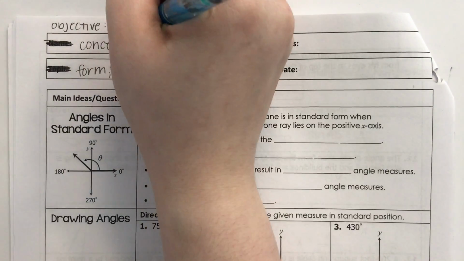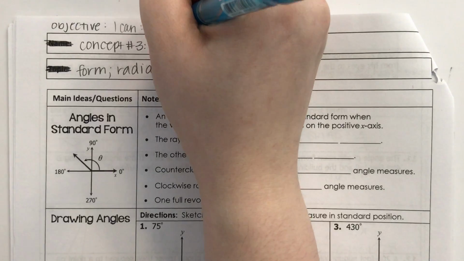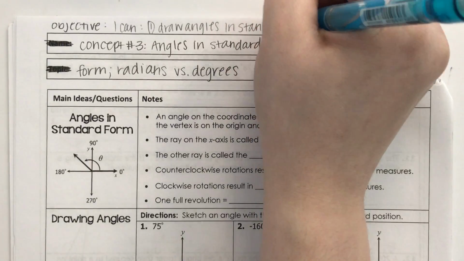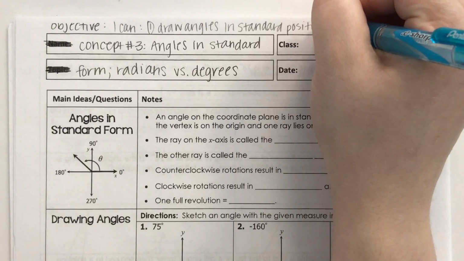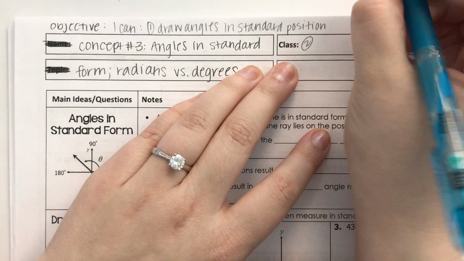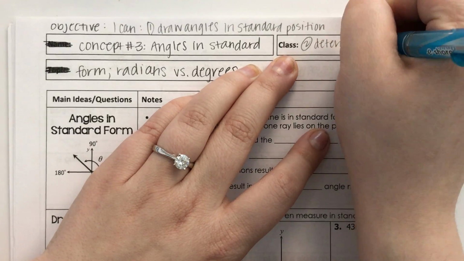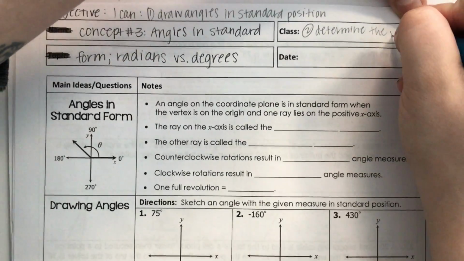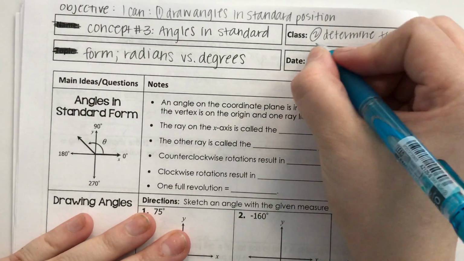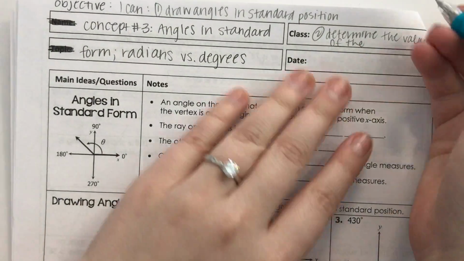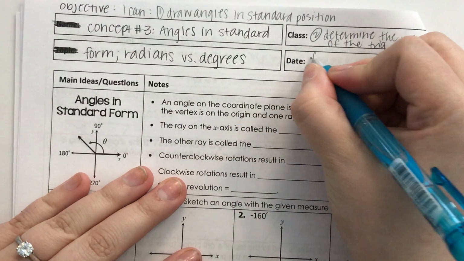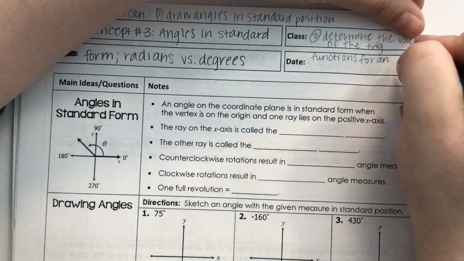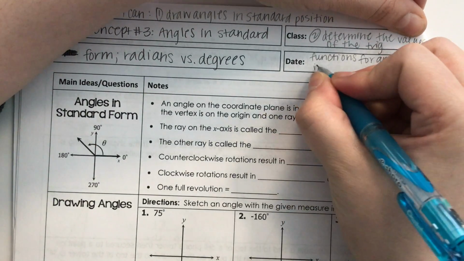I can, number 1, draw angles in standard position, and number 2, determine the values of the trig functions for an angle in standard position. I told you this is a lot.